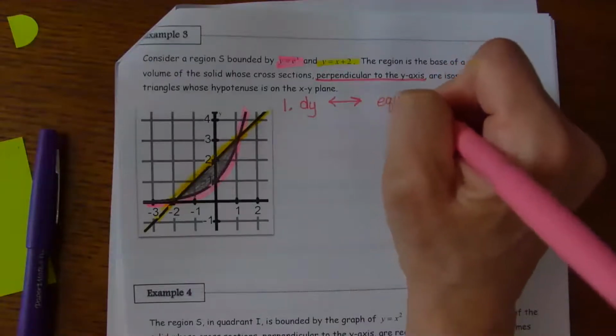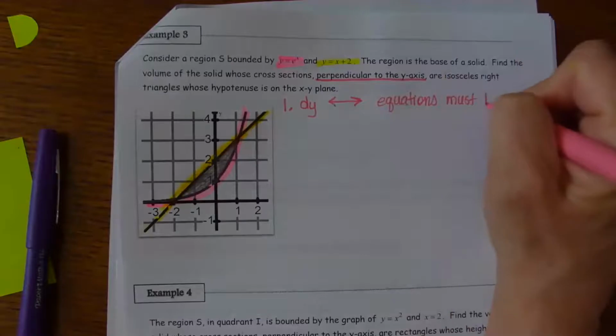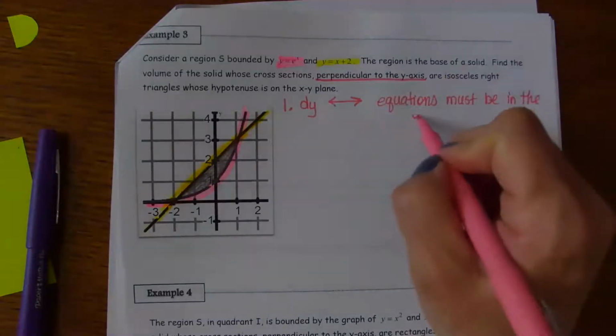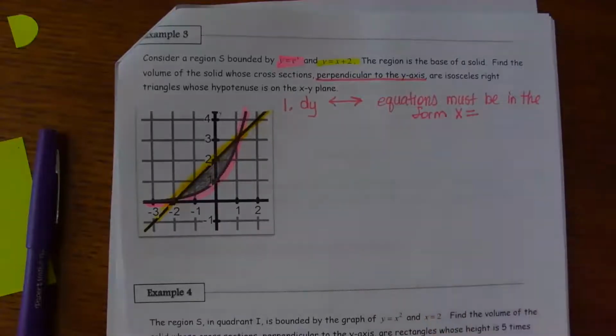Equations must be what? In the form x equals. Do we have x equals? We do not. We need to fix these.